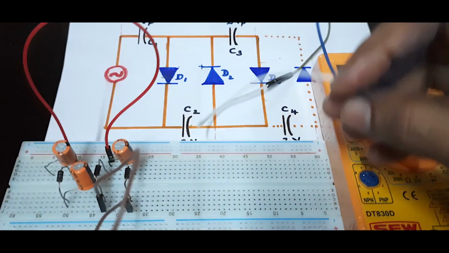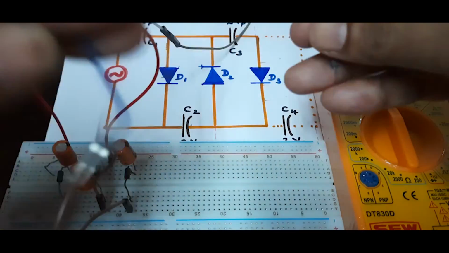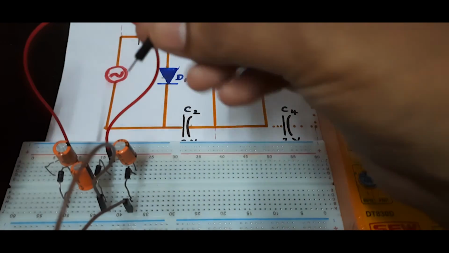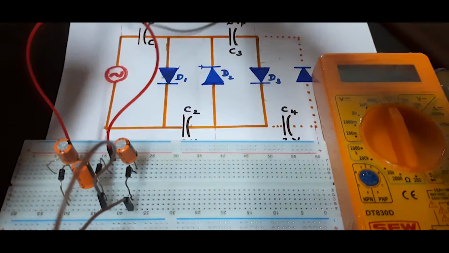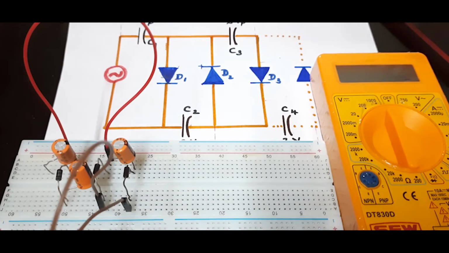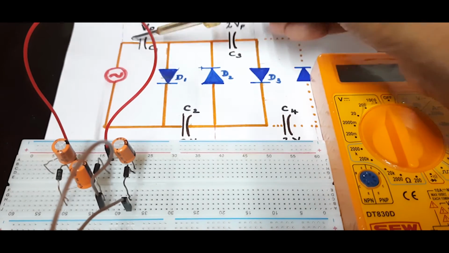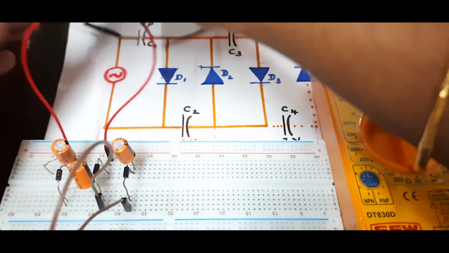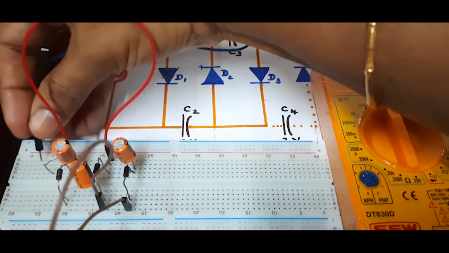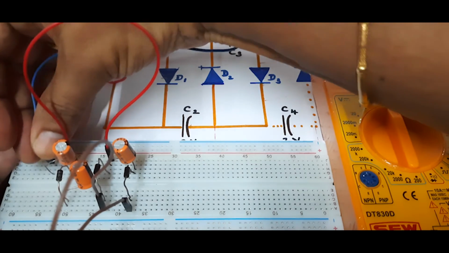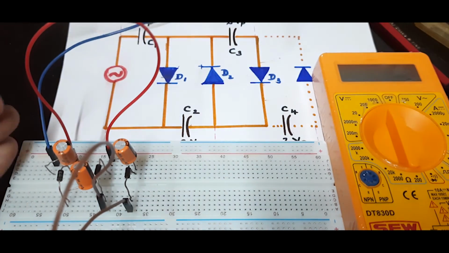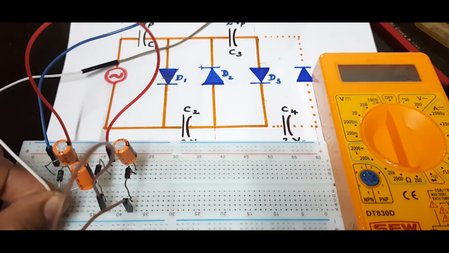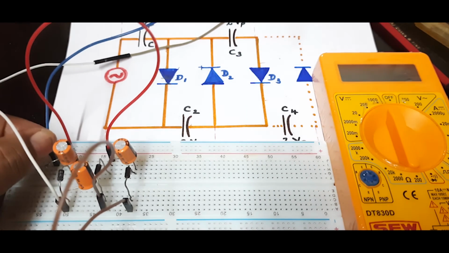Now these are the two wires that I have taken for the AC input. So one I will connect here at this point, and the other end I will connect at this point. As it is an AC, you don't have to bother much about the polarity. One connection there and one connection here.